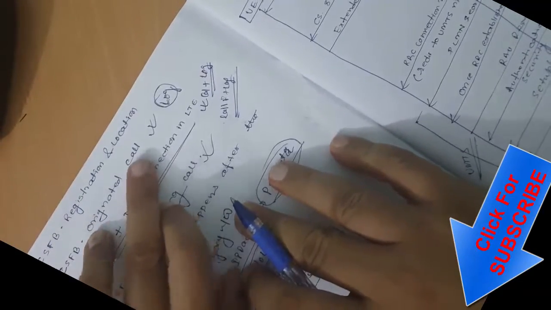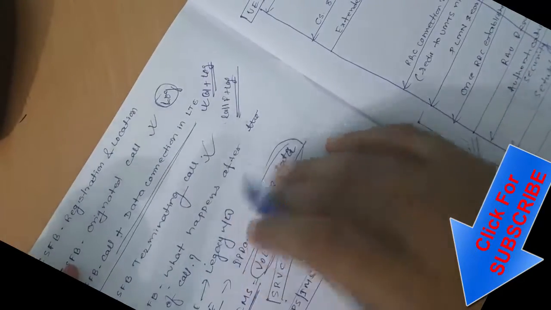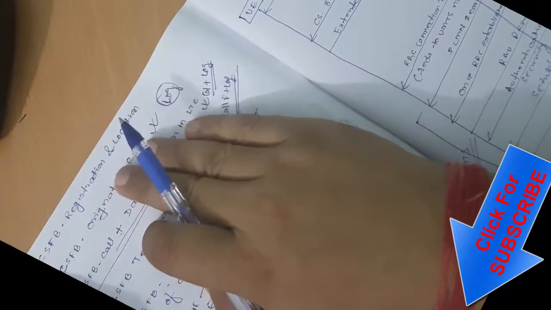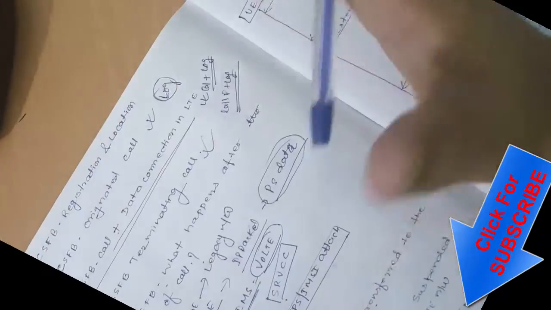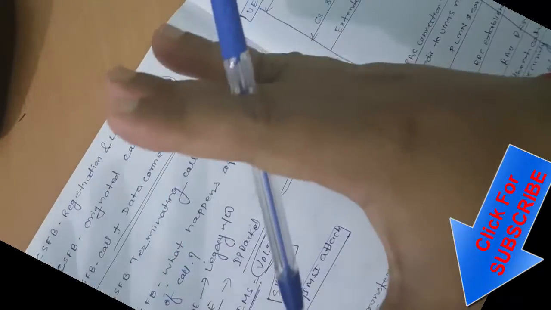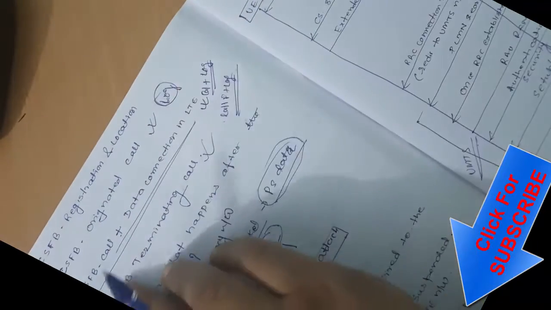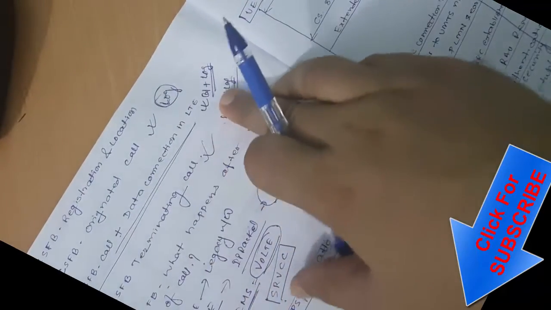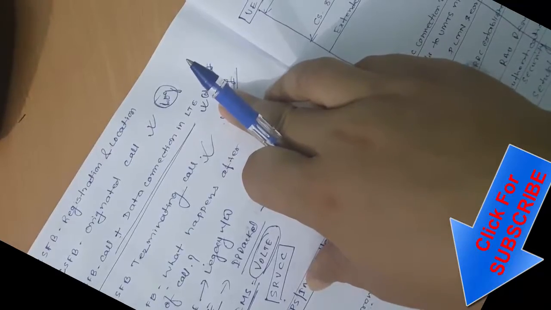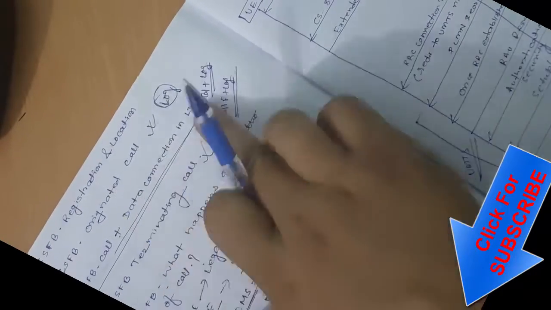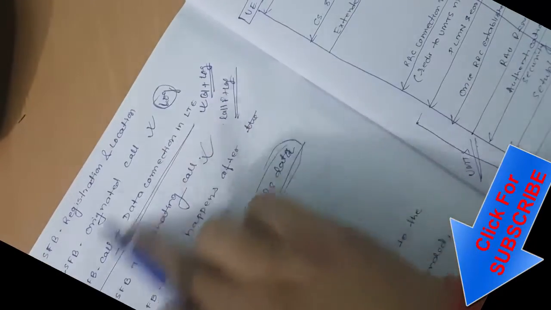For CS fallback originating call, I have already made one video. Actually this video was already created, but the overall call flow, with the logs, was not shown. And CS fallback call plus data connection in LTE. So now I will give the overview of this call flow.